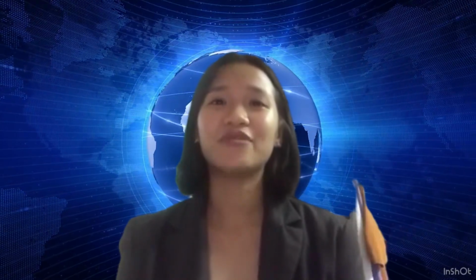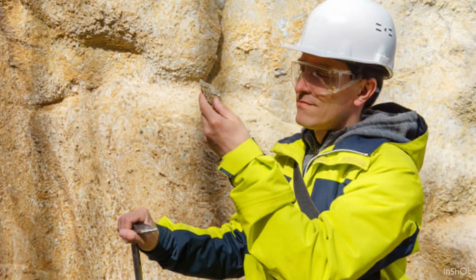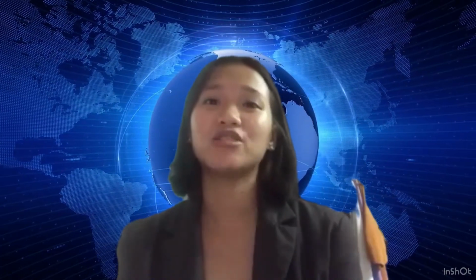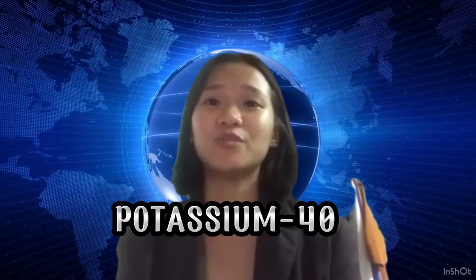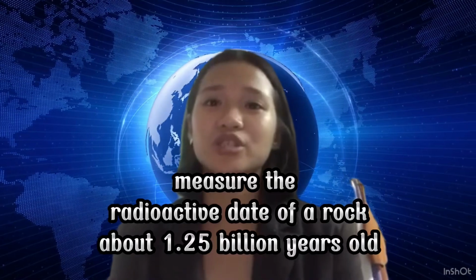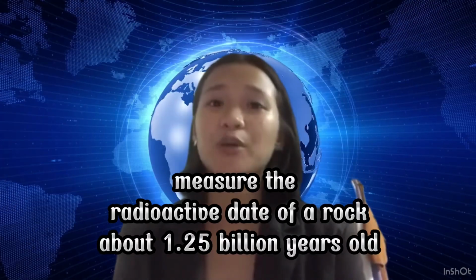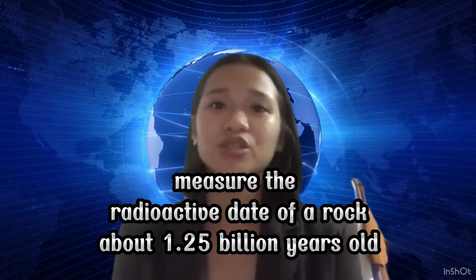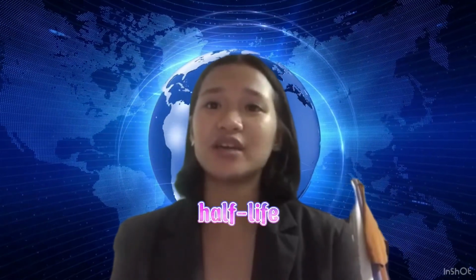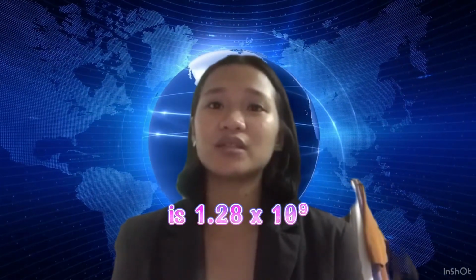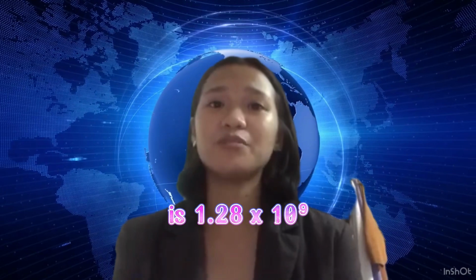Through this, they have come to investigate rocks that they believe have been dating for billions of years, but how do they do it? By using certain elements such as potassium-40, they can measure the radioactive date of a rock about 1.25 billion years old, considering its half-life is 1.28 times 10 to the 9th power years.